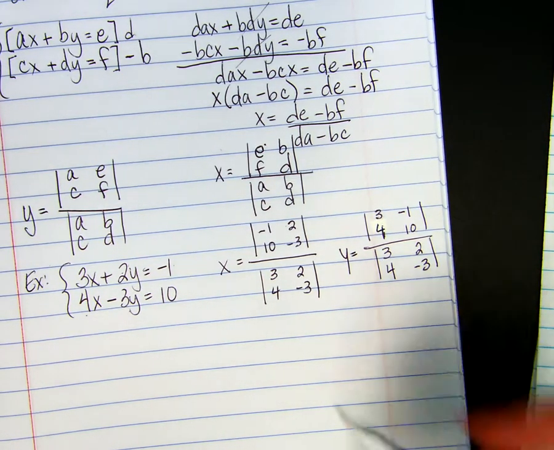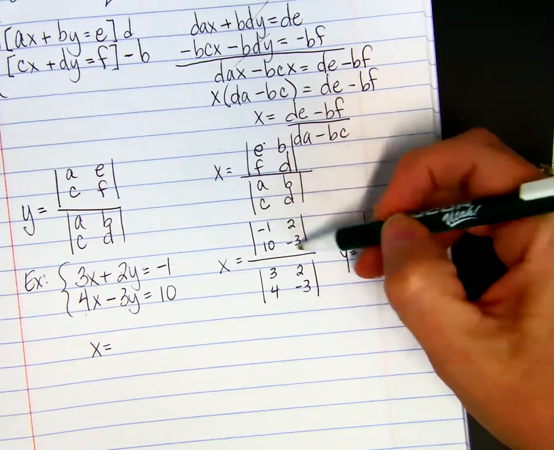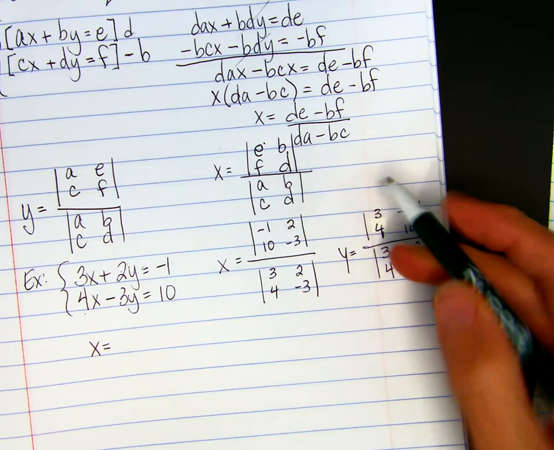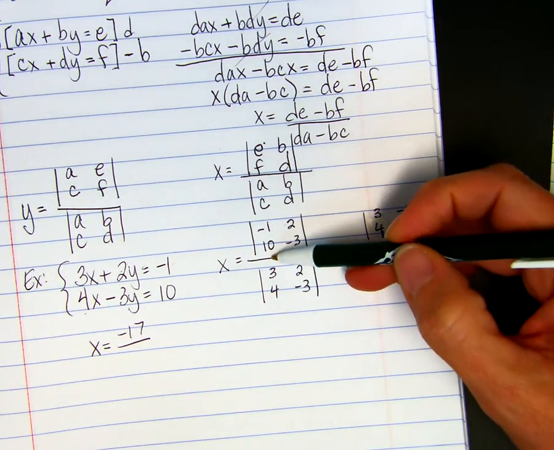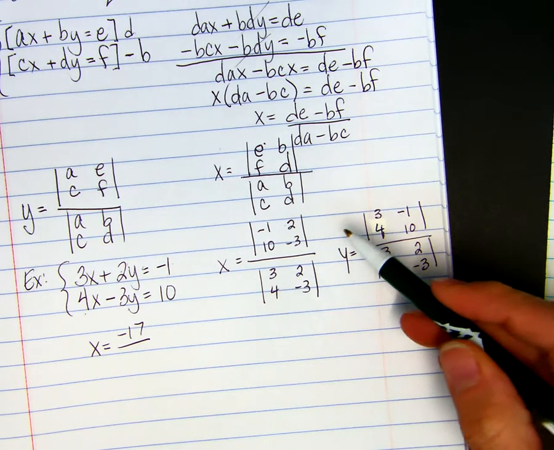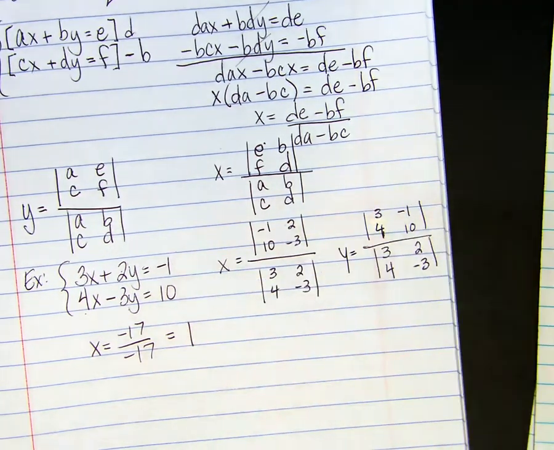Then if you do the determinant, x equals, we do 3 minus 20, so -17, over this side, which would be -9 minus 8, -17. So x would be 1.